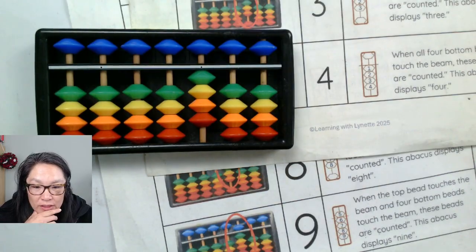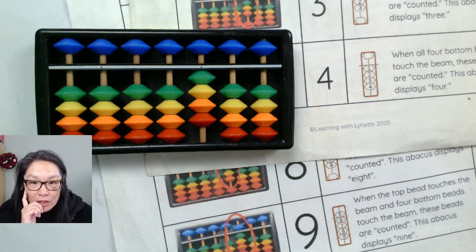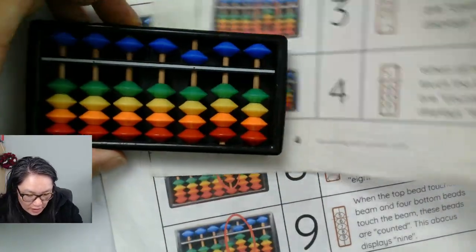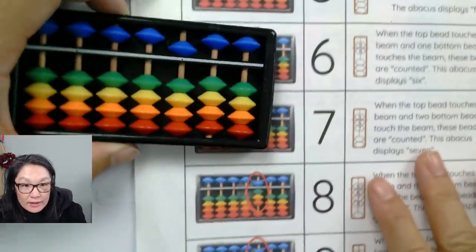For those of you that don't want to be interested in learning how to read the abacus, that's what we're doing. We're learning how to read the abacus. So when we do it, we have 1, 2, 3, 4, and then 5. The top bead will always be 5, and then we have 6.